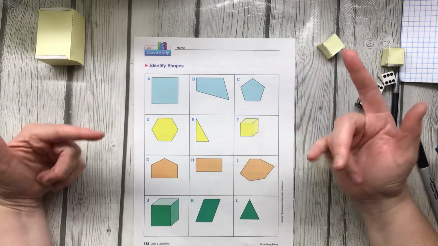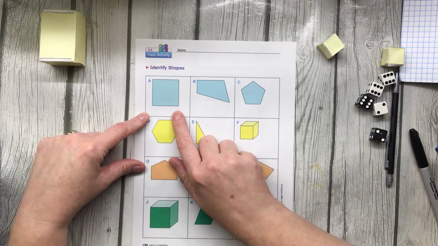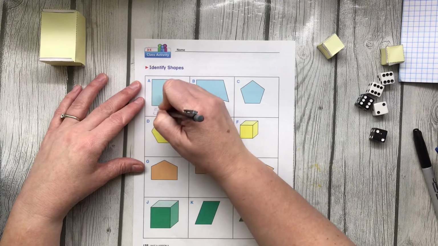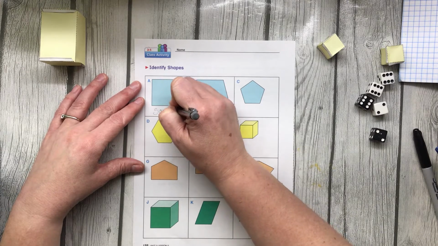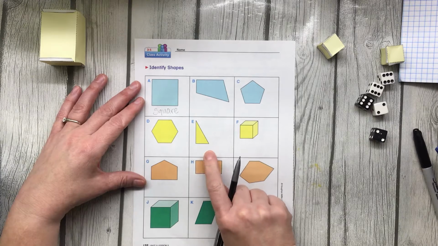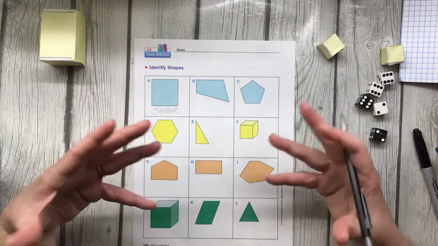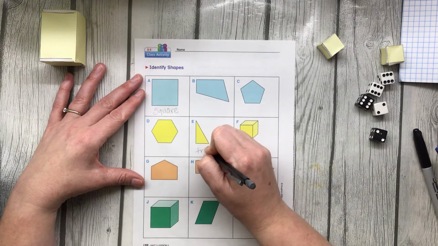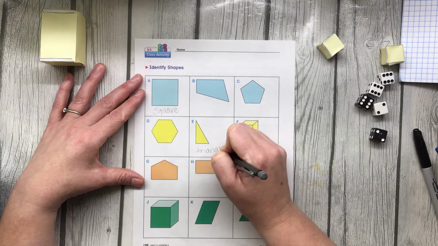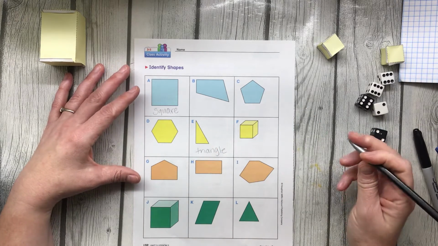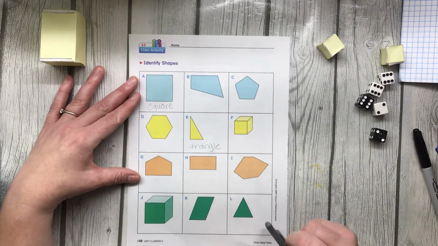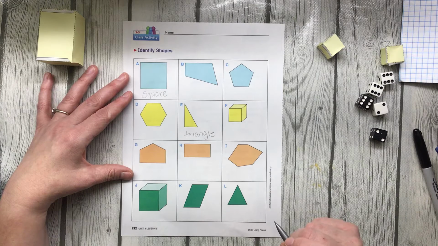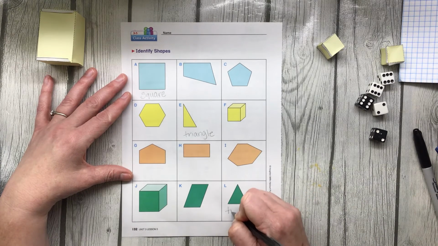So let's just talk about this one. What is this one called? Yeah, we know that one is a square. This one's pretty obvious too. What is that one called? Everybody just unmute yourself and say it. Yep, that one's a triangle. I think that everybody knows this one too. L. What is L? Yes, triangle.